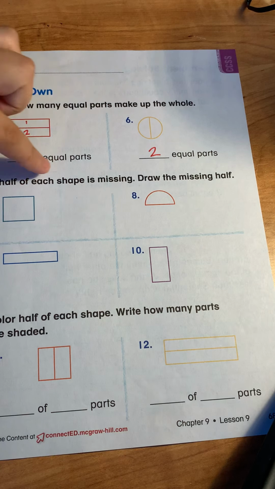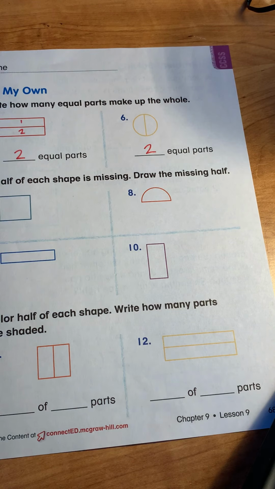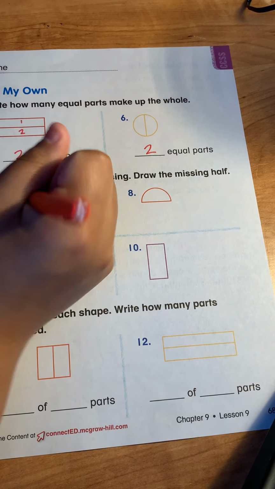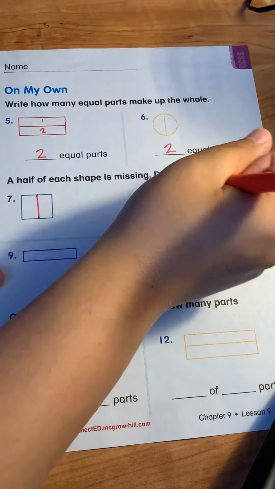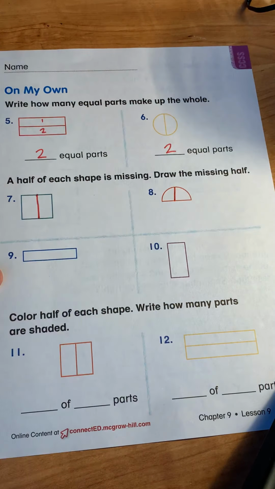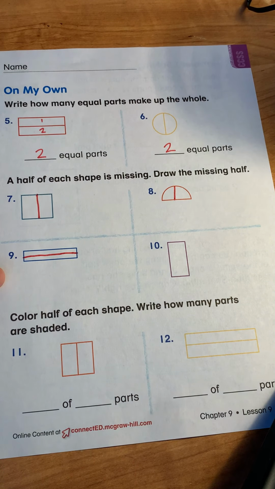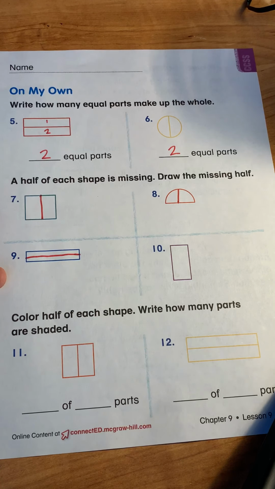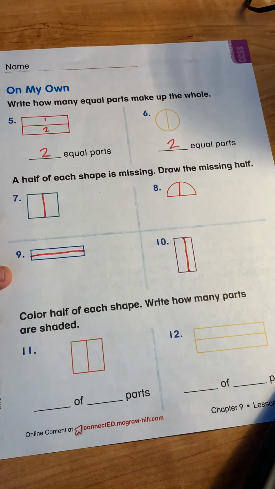Okay. So it says a half of each shape is missing. Draw the missing half. Okay. So we have a square, and they want us to draw the missing half. So I'm just going to draw a line straight down, and now we have the missing half. This one right here is also missing its half, so we could just draw a line straight down. Okay. This one is also missing its half, so we can draw a line right across. And number 10 is also missing its half, so we just need to draw a line straight down.